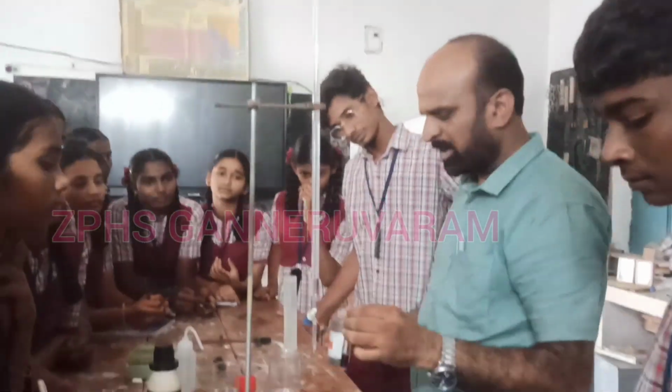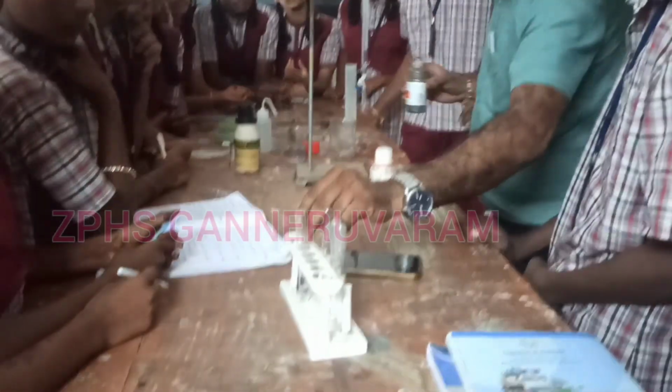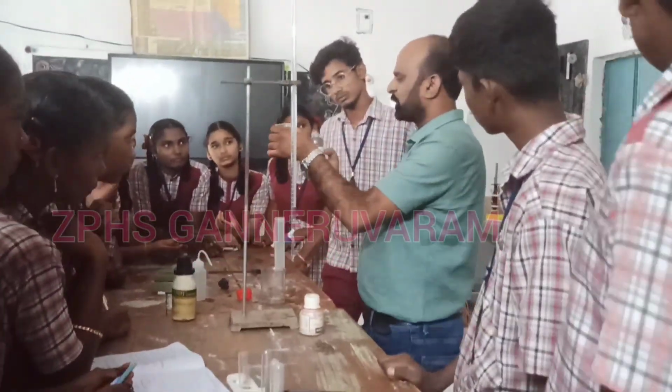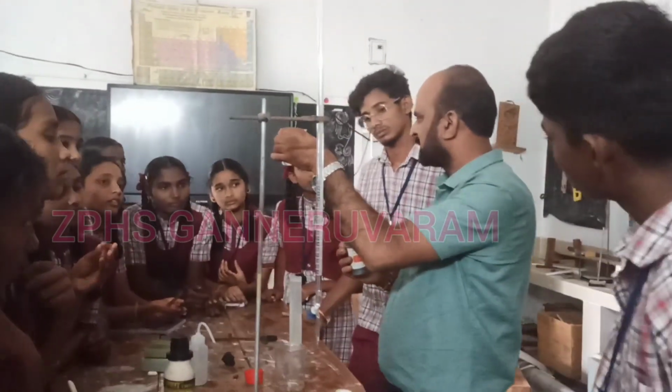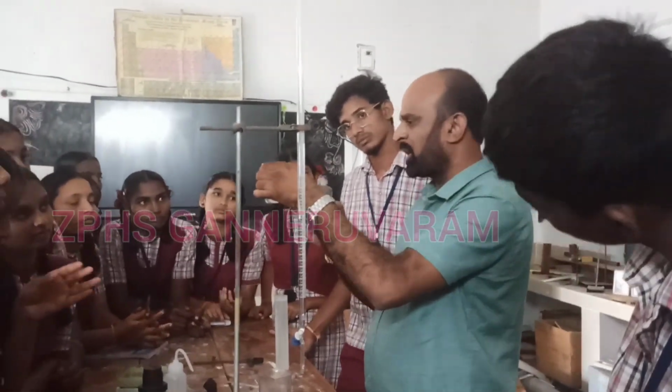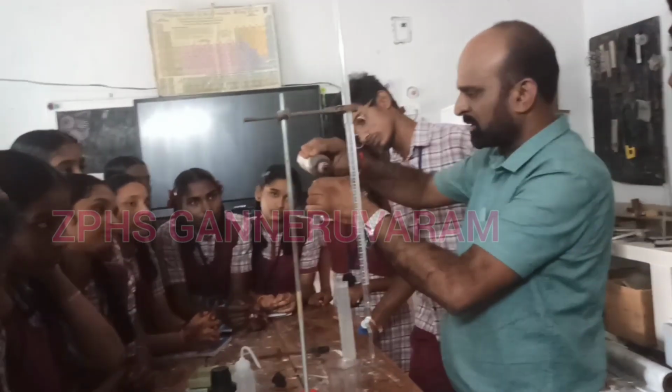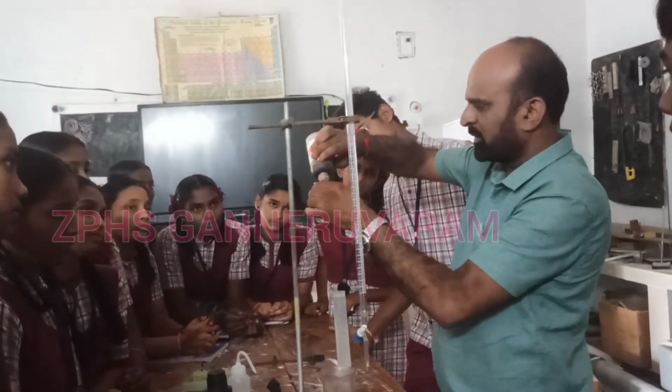Whenever this red litmus is added to the basic solution, sodium hydroxide solution, this is taken in the beaker.